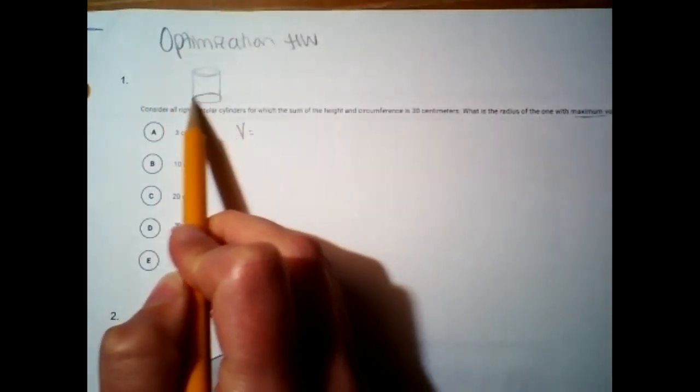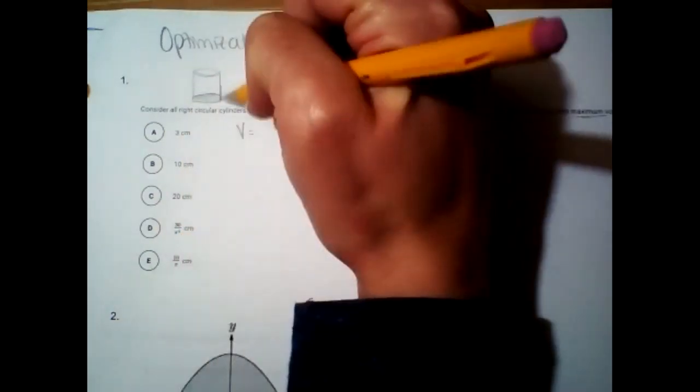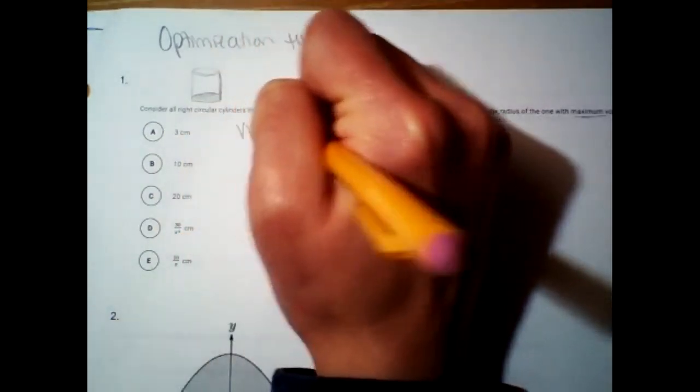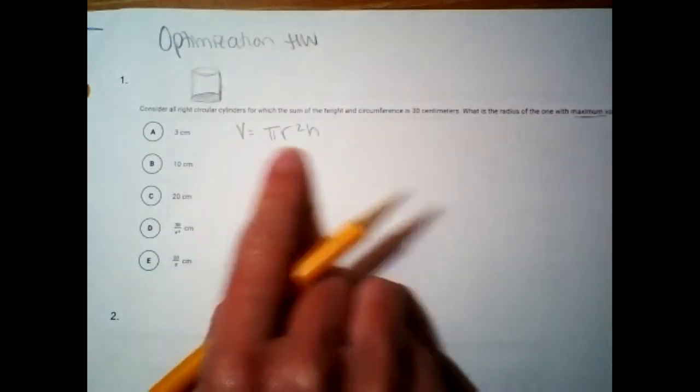2 pi r times, no, that's for the circumference. I wrote it down. Pi r squared times h. There we go. Pi r squared is the area of the base circle, and then times the height. So pi r squared h is your volume for a cylinder. They didn't give that. That was kind of mean, I feel like.